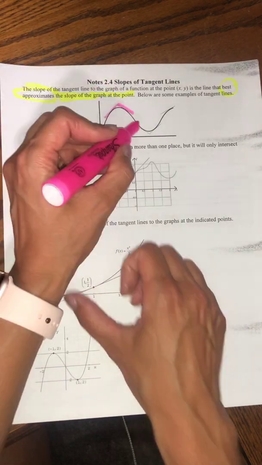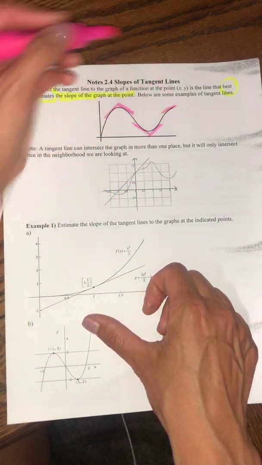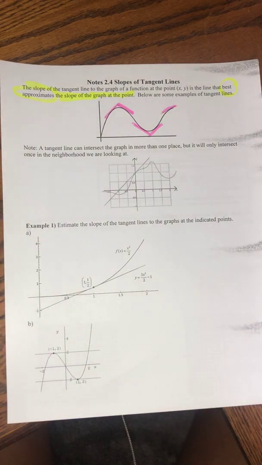So we can approximate the slope of that particular point on the graph. We have to find a tangent line to that graph, find its slope, and then that's our best approximate.